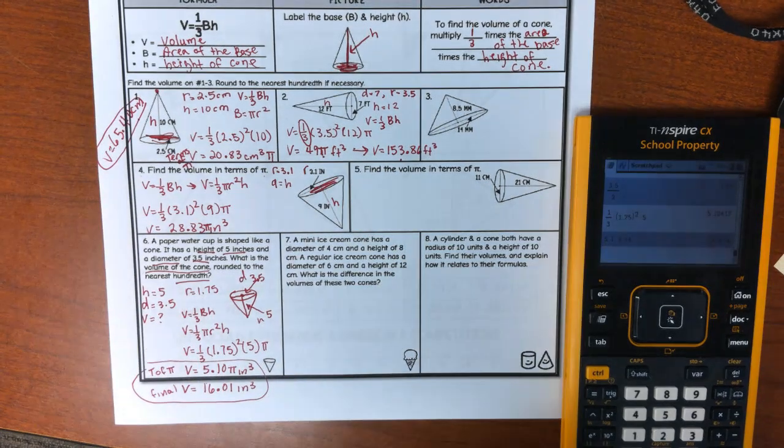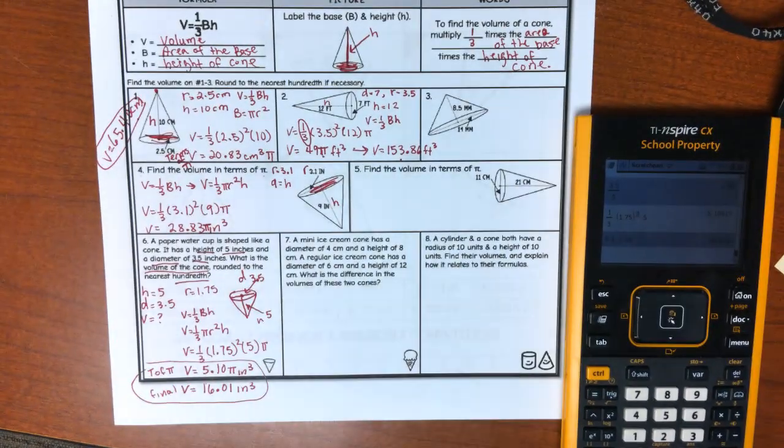All right, picking back up into the second part of this video, we went over notes of how to find the volume of a cone, what a cone is, the different parts of the cone. We went through all of that. Even terms of pi, we revisited.